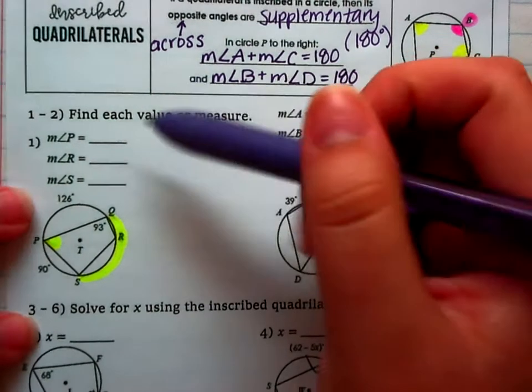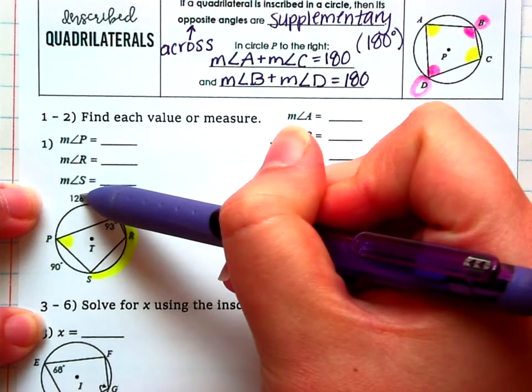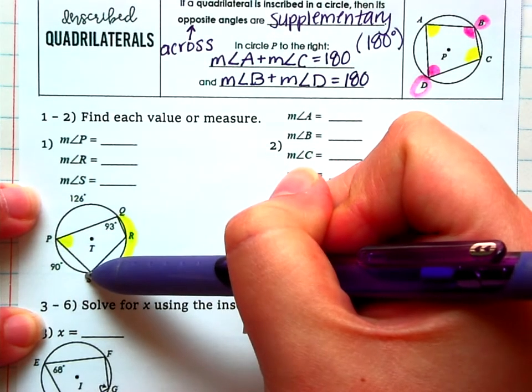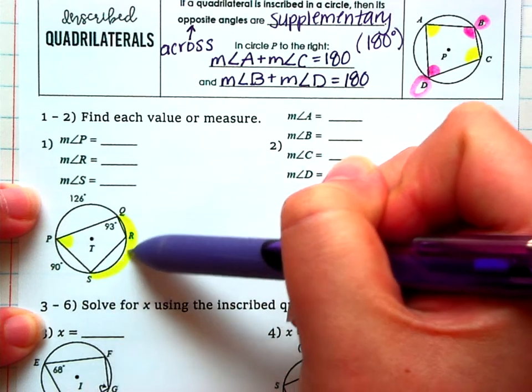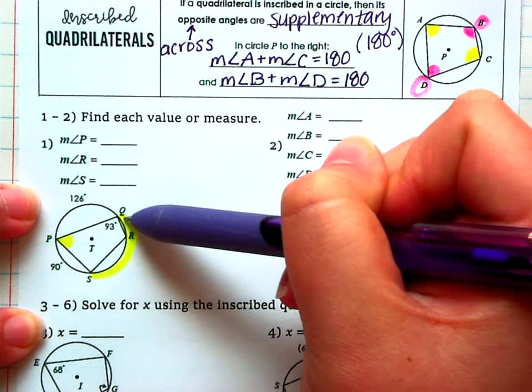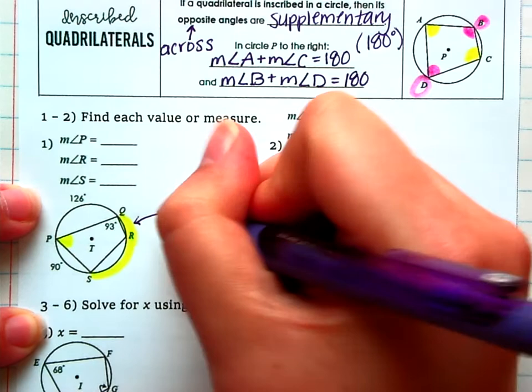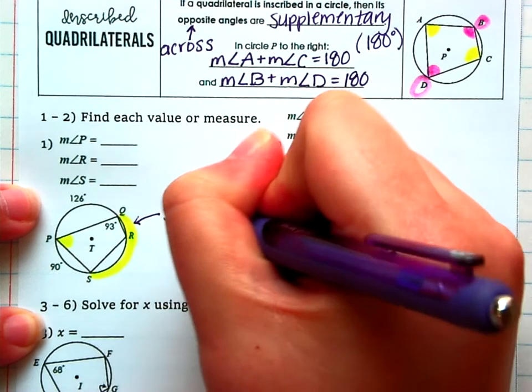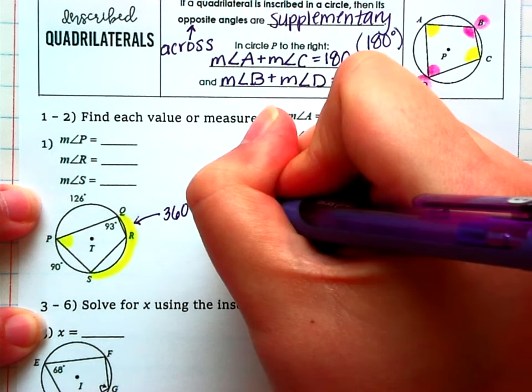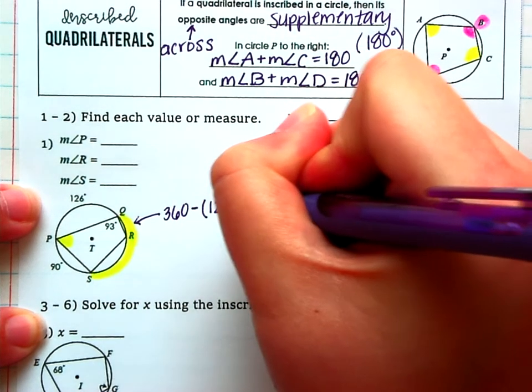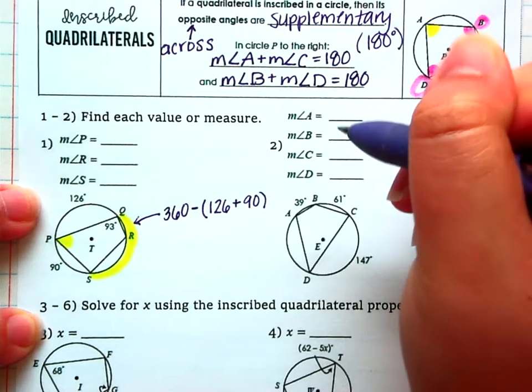So it looks like they gave us the other arcs in the circle. We have 126 and 90. And we need to take that away from the total to figure out the rest of the circle. So to figure out this yellow arc, the total is 360. And we need to subtract 126 and 90.